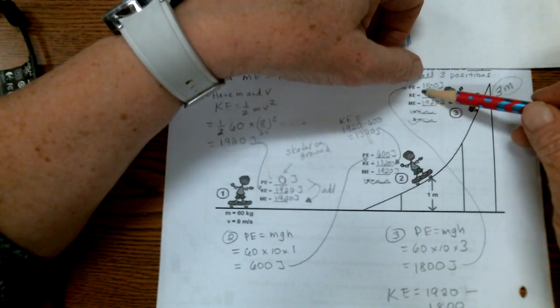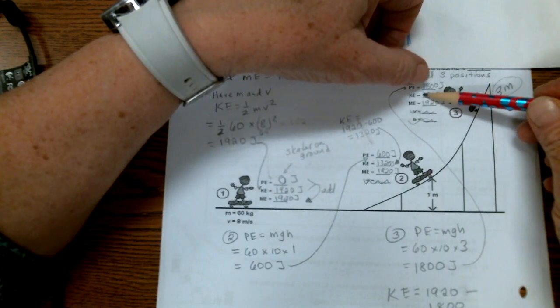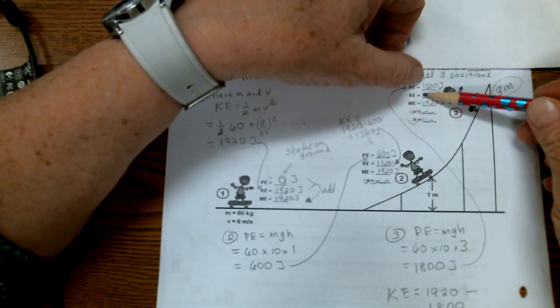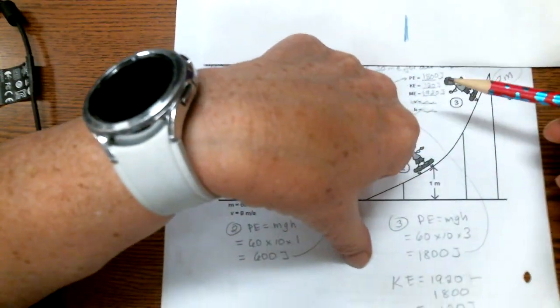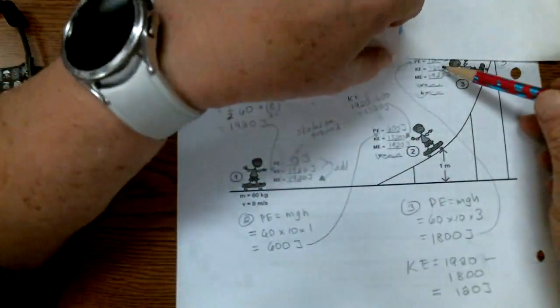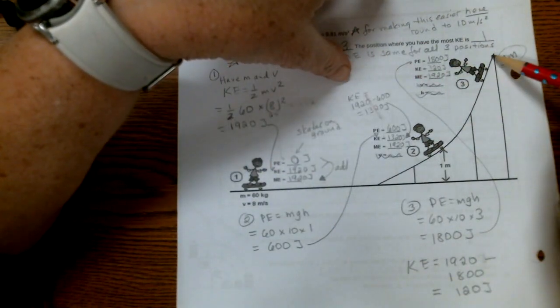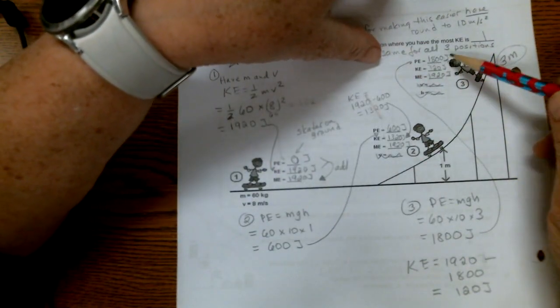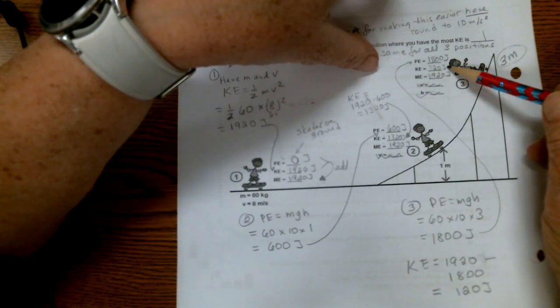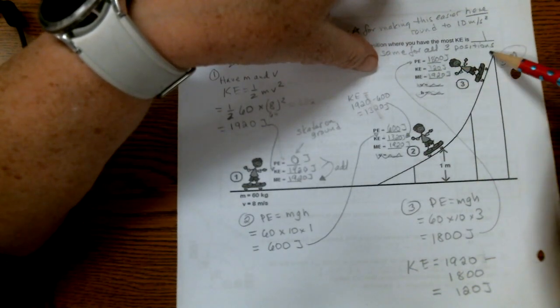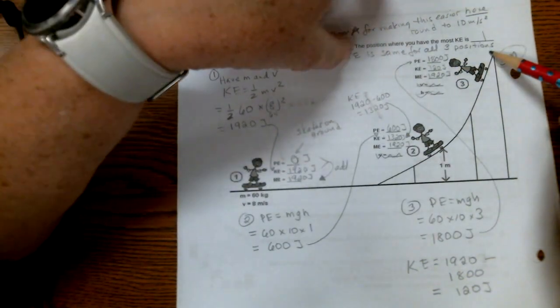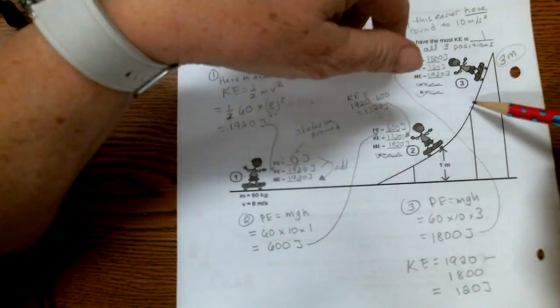So then I would have this blank, so I'm going to subtract these two like I did down here, and I get 120 joules. And that makes sense. He's really high up, so he should have a lot of potential energy and not much kinetic energy. Eventually he'll come to a stop, he'll have 0 kinetic energy, and then he'll start coming back down the ramp.